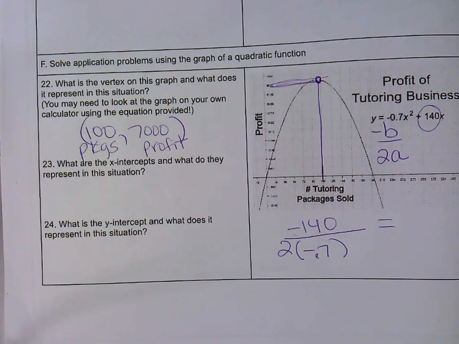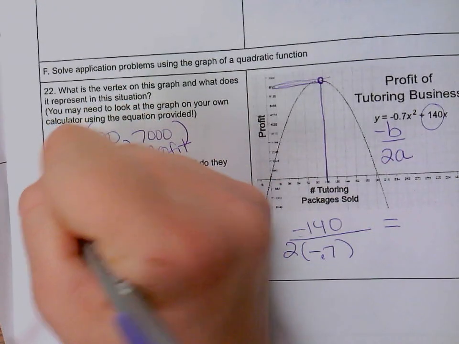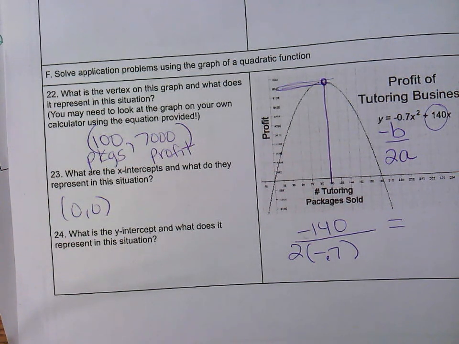It might be hard for you to read the x-intercepts. What are the x-intercepts? What will they tell you anyway? 0, 0 is one of them. Yep, what's the other one? Let's see. Negative 0.7x squared plus 140x.